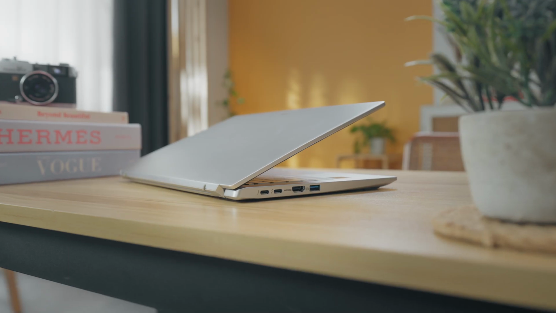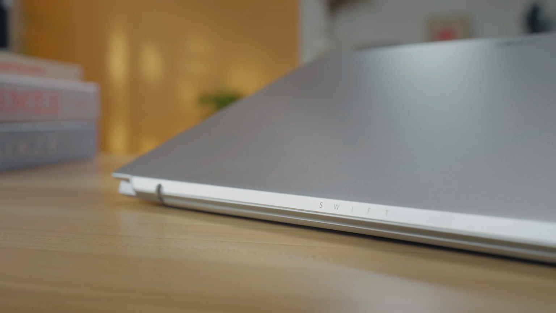So before I take you guys on the process on how to edit your videos with Windows 11, CoPilot, and Microsoft Clipchamp, I know you guys are curious about this laptop right here. So feast your eyes on this stunning piece of tech, the Acer Swift 3. This laptop is like my secret weapon for video editing on the go.